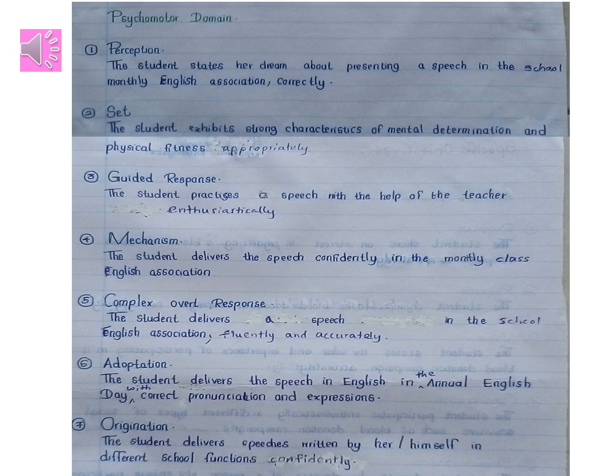Mechanism. Here, efficiency, right? Now you can remember like this, no? Mechanism, M-E, the spelling is M-E-C-H. So M-E, mechanism, efficiency. The student delivers the speech confidently in the monthly class English association. Right? Confidently. Complex overt response. The student delivers a speech in the school English association fluently and accurately. Right? Here the child has mastered the proficiency of the task.